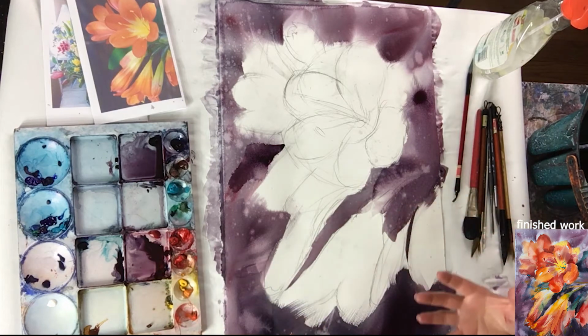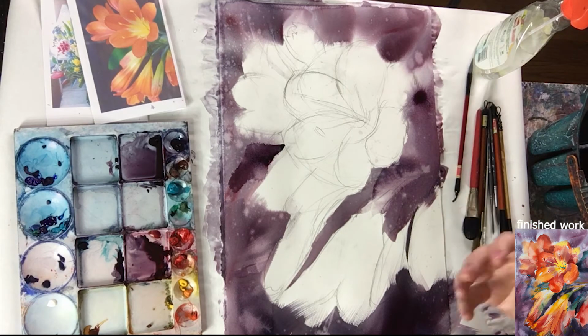We want to create depth. Even though these flowers are right in your face, and I don't think there's too much depth in them, still we will try to create some depth. And that's going to serve us well in our next paintings, if we paint one today or not.